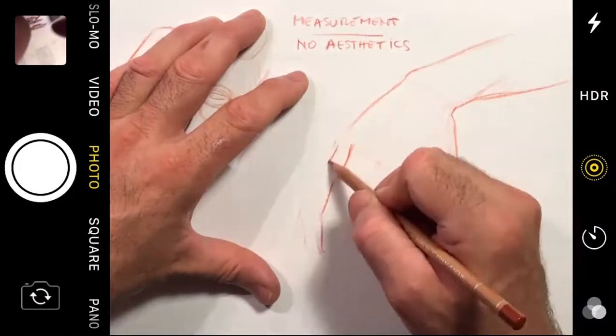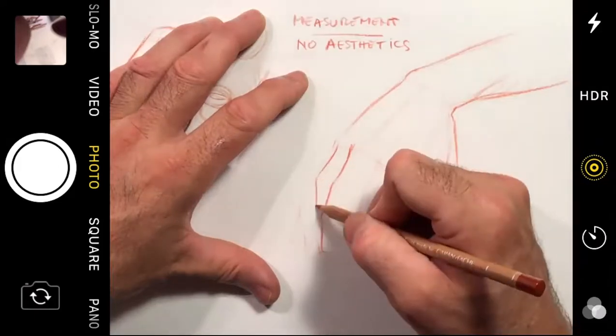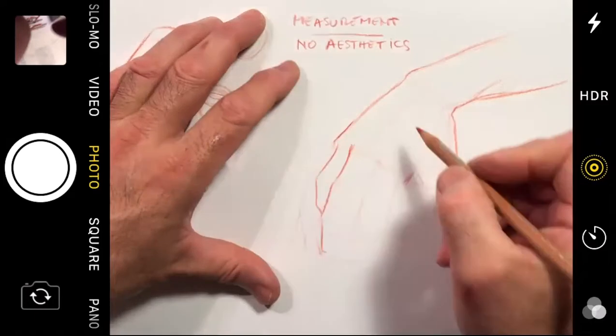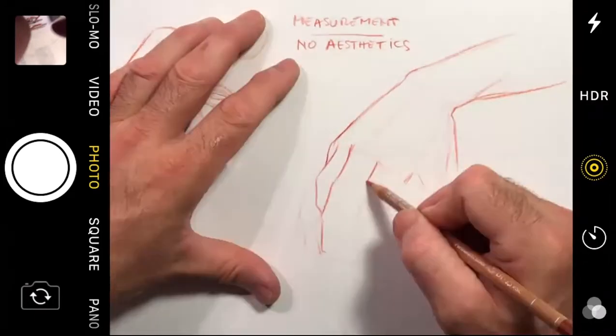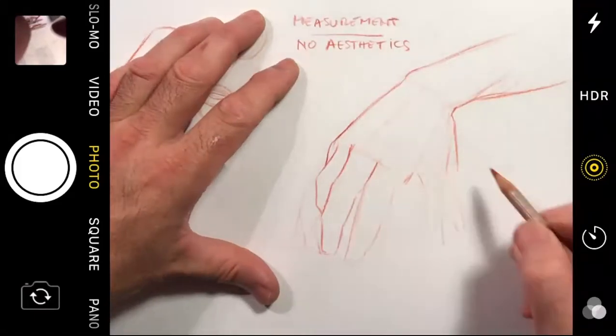I know now the ring finger. And this, instead of being like this, I change my mind. I want to make it like that, right? And then the pinky here, I just barely see it because the form turns and I see it here. And then now I have this other finger here, right? The index. You know what I'm saying, right?